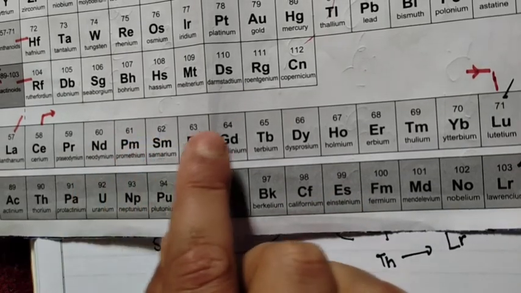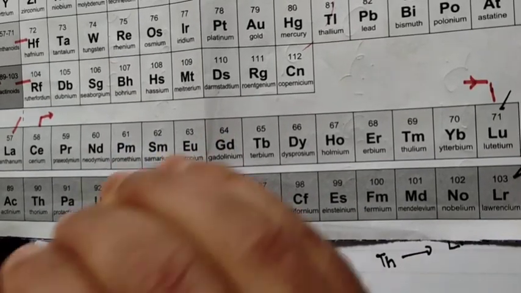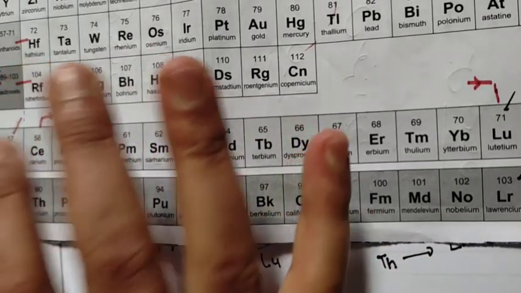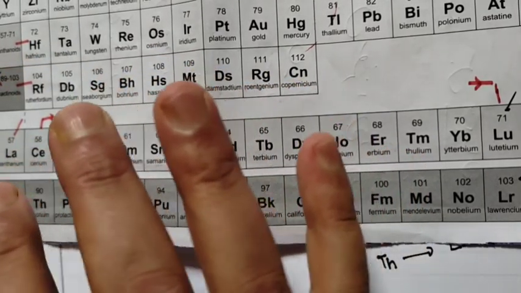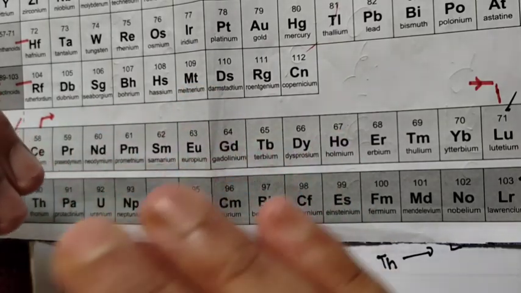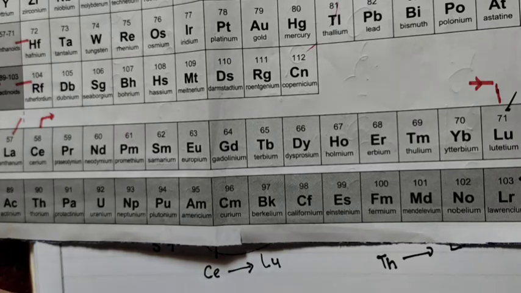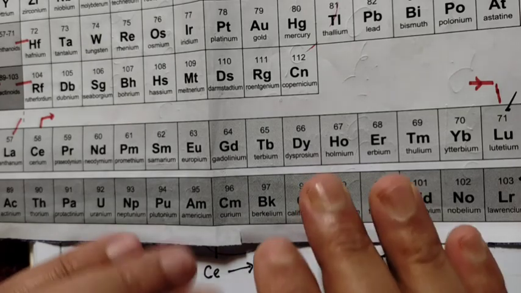And they have partly filled f subshell. In addition to this, जो इसका d रहता है, d में भी sometimes we have the partly filled d. d में usually you have 0 to 1 electrons usually in the d subshell also. So in addition to the f subshell, d maybe we have the incomplete filling of electrons.